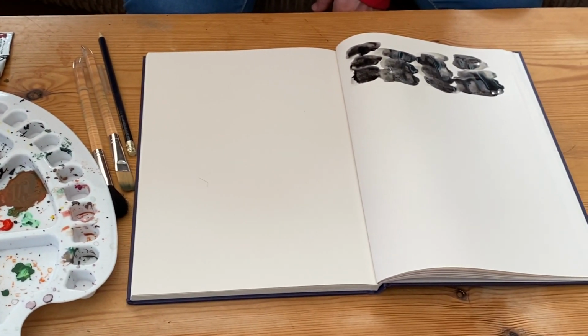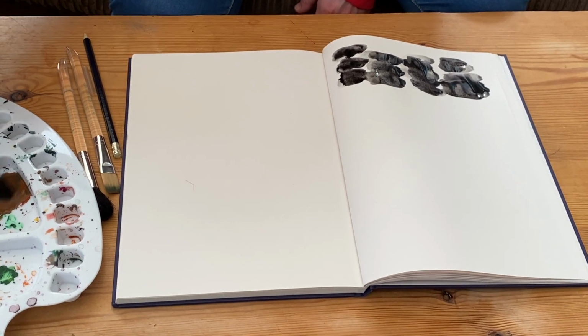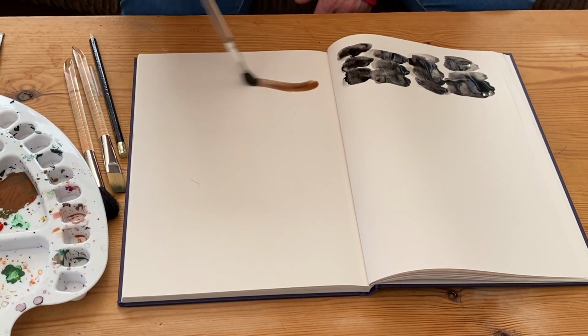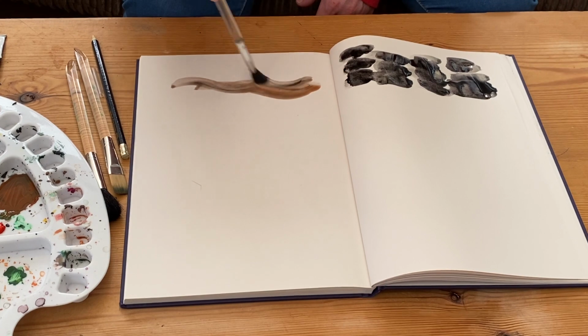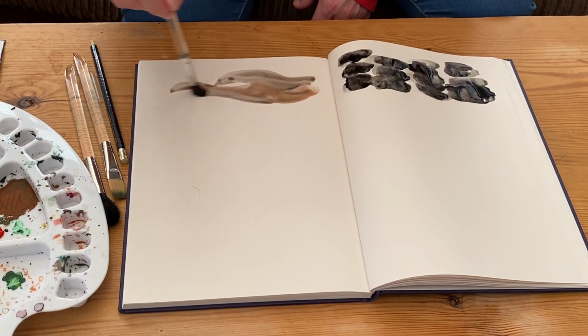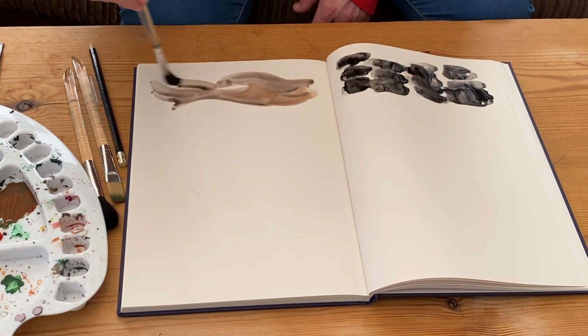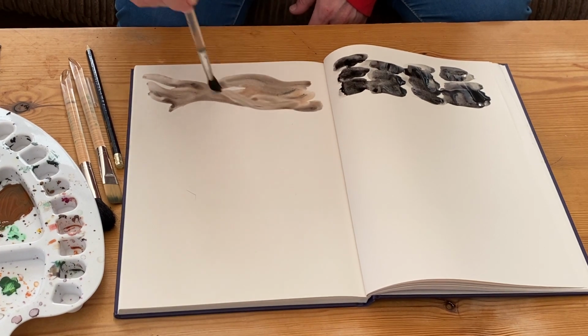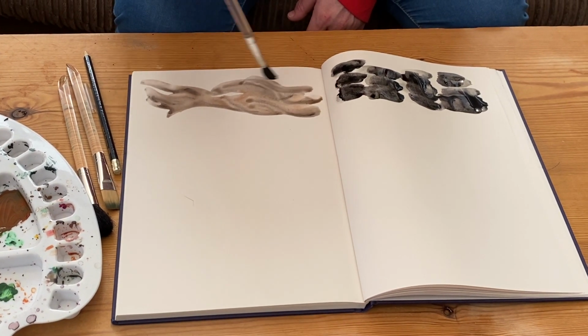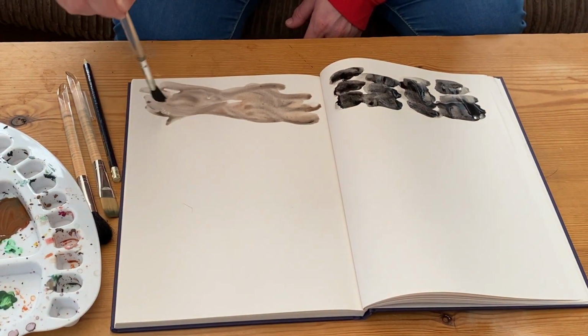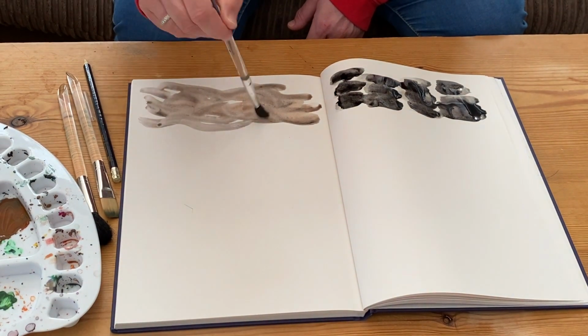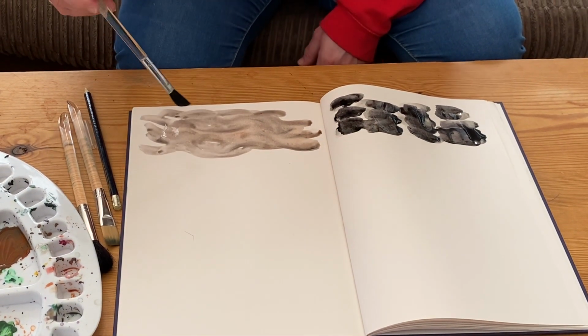Now I've got some brown paint here and we're going to make it look very sandy and not very level, because sand moves, doesn't it, when the wind blows it and the rain comes down. So there's some sand there. Okay, now next we're going to paint our houses.